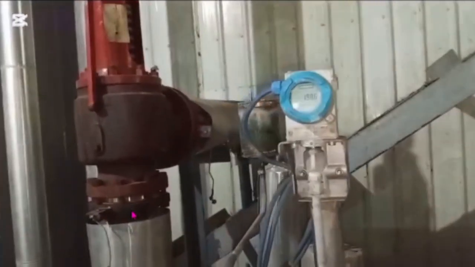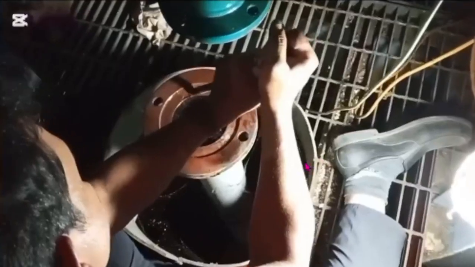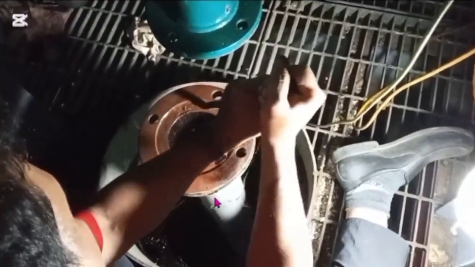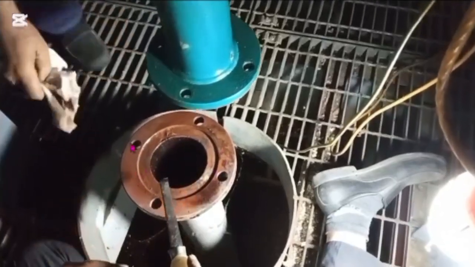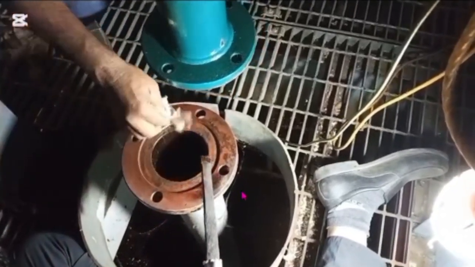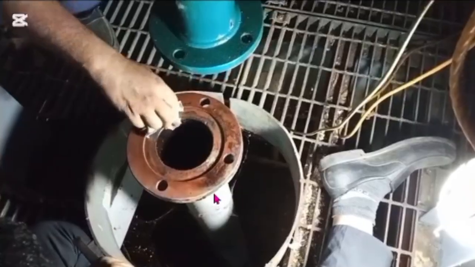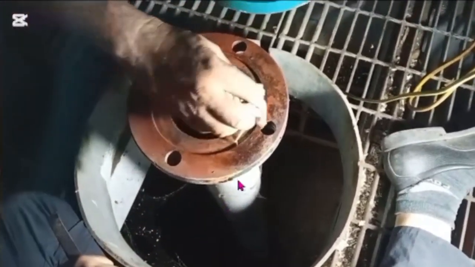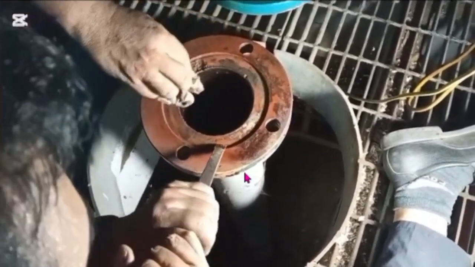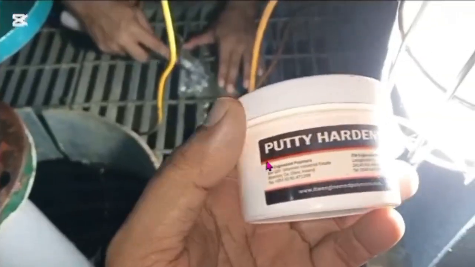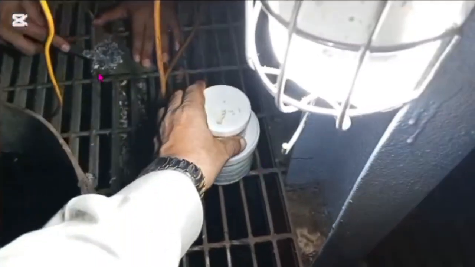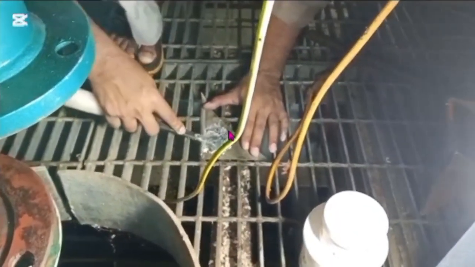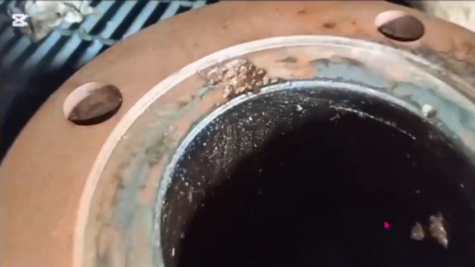This is the diaphragm, and this is the transmitter which shows the vacuum. Here we will connect the ejector, so we need to put a diaphragm here. It is cleaned, and we take liquid gasket putty and hardener. We mix them here, you see, and then it will be used here.